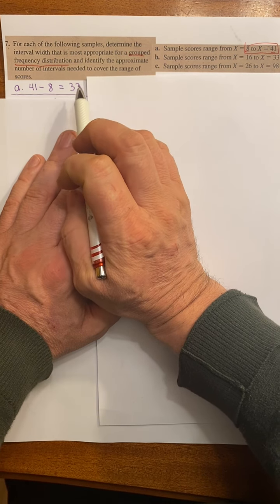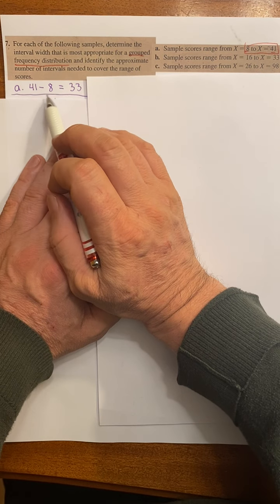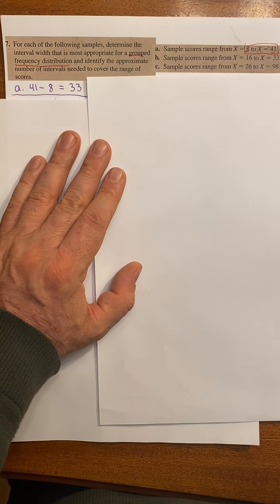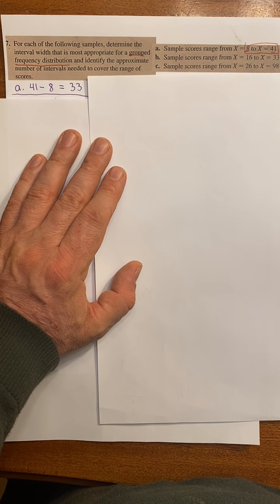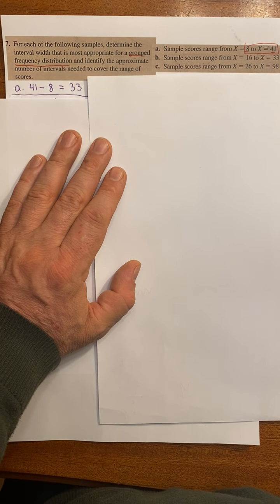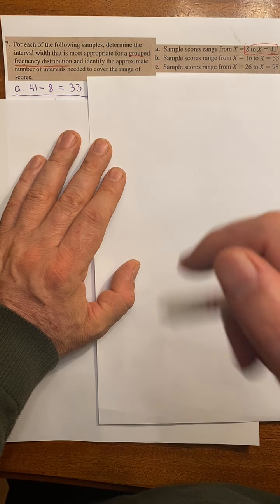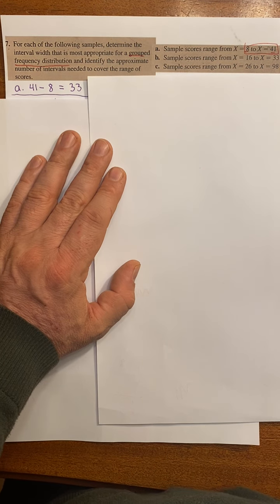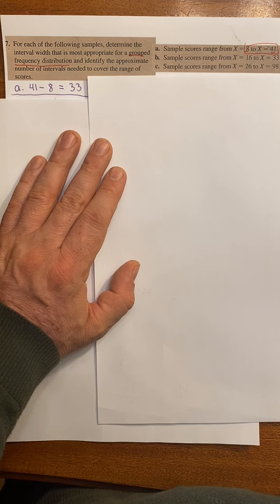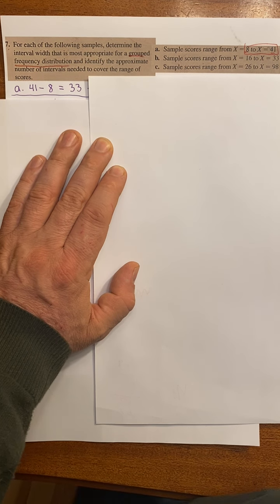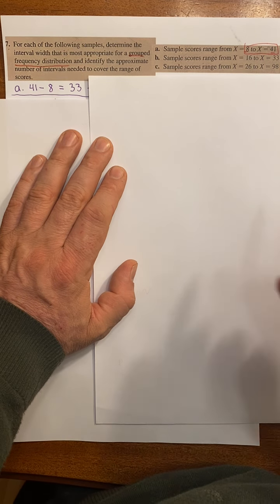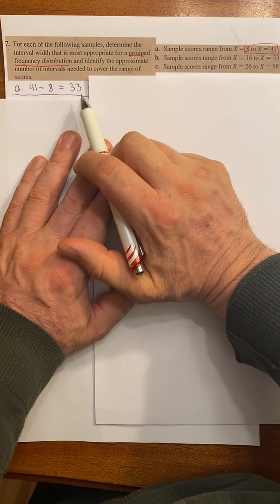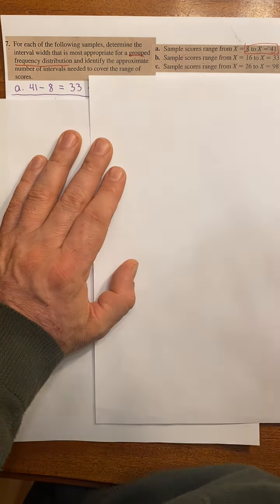So that means that there's 33 spaces in between the 41 and the 8. So that means that when I create this grouped frequency distribution, I should be thinking in terms of trying to organize for 33 spots. One way that I can do that is I can ask myself, what two numbers can I multiply to each other that would give me a number close to 33?